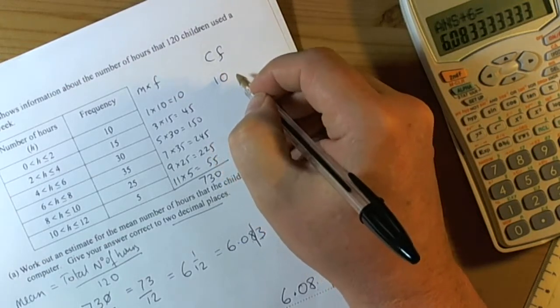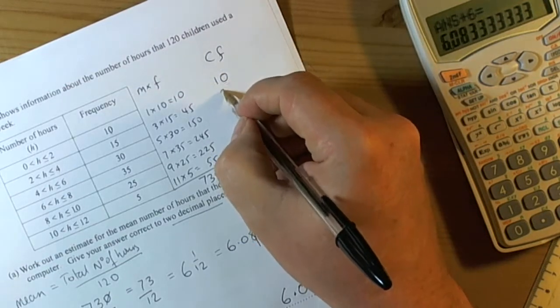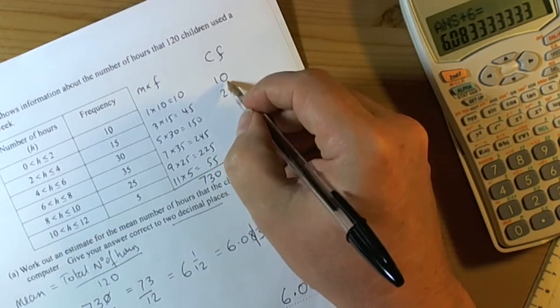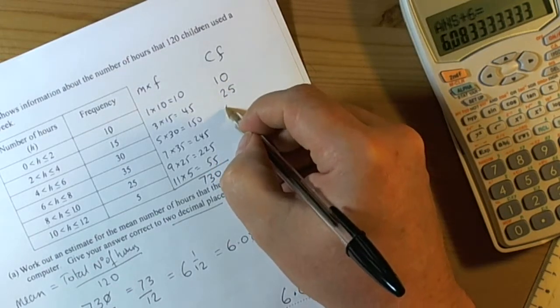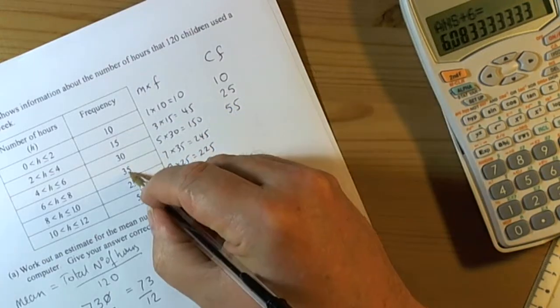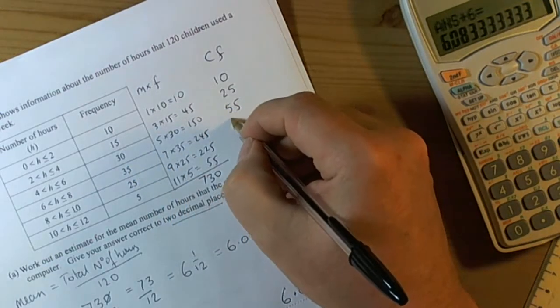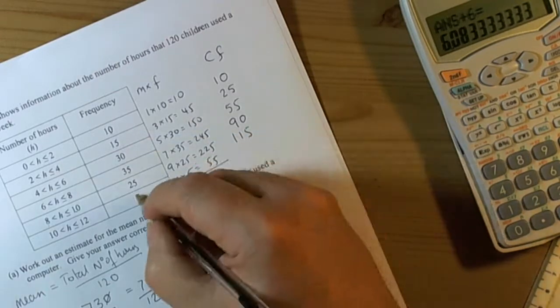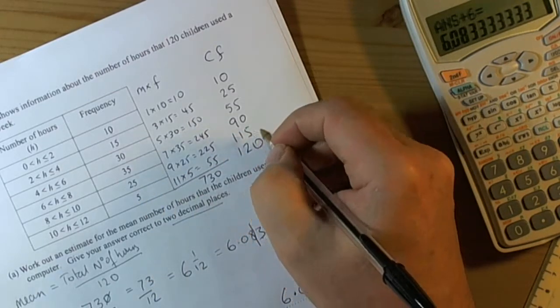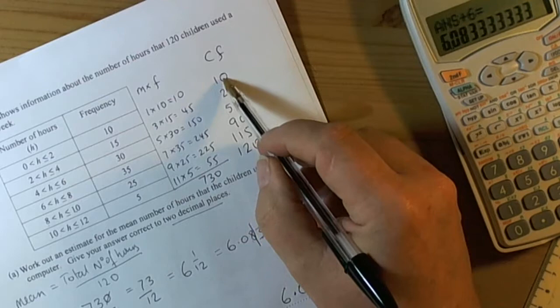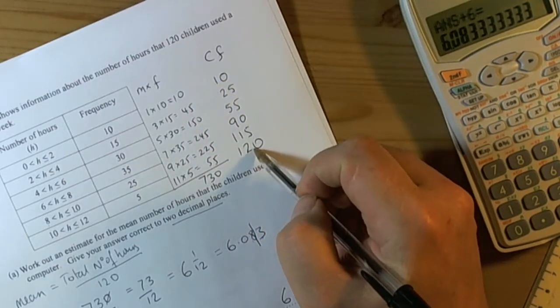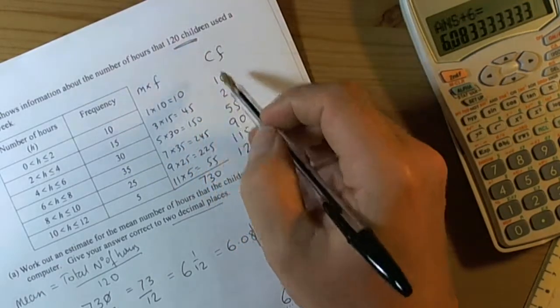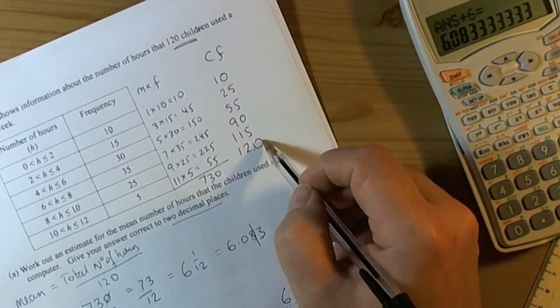So the first frequency will still be the 10 we had, but then we're going to be adding the next one. 10 plus 15 is 25, then we add the next one, 55. 55 plus 35 is 80, 90. 90 plus 25, 115. And then 115 plus 5, 120. So we can see here that we did get 120 at the bottom. It's a good way to check that we did that right, because there were 120 children in the survey.